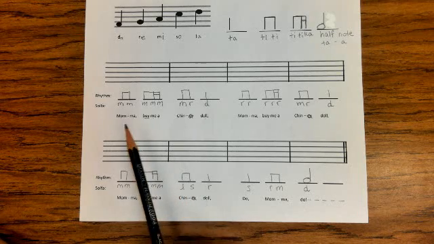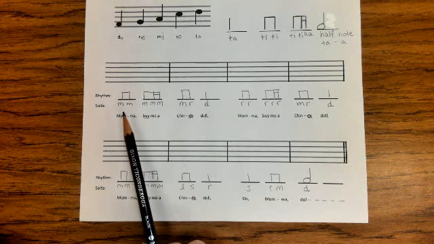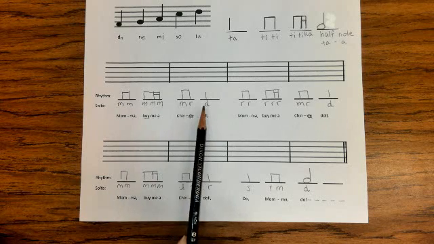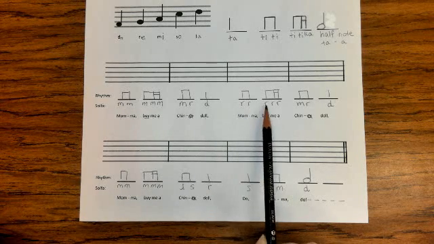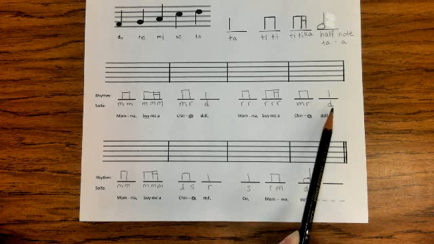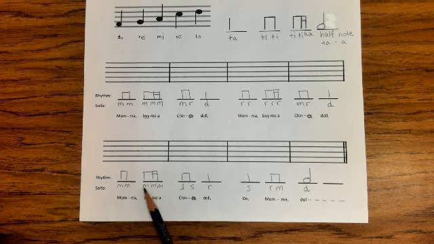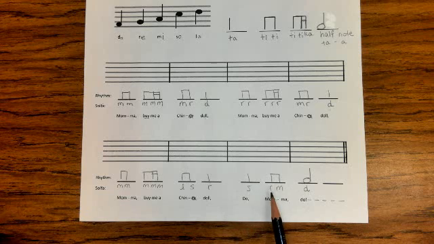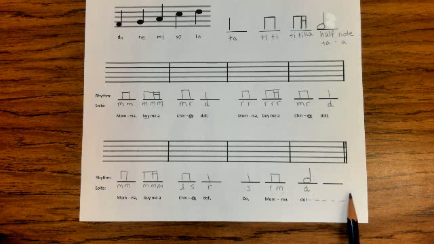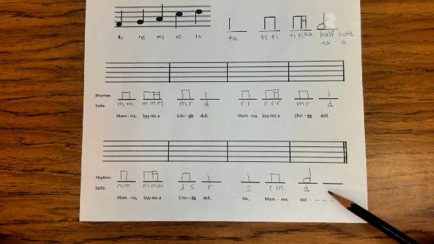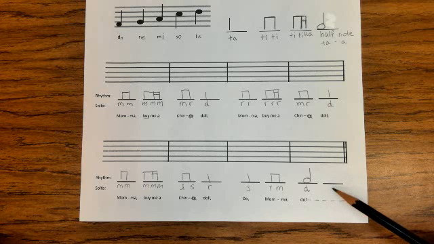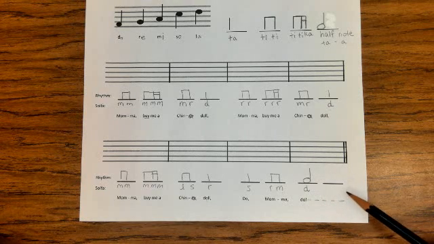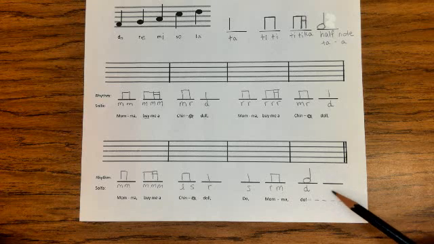So the solfege, just like the same solfege we've been singing this whole quarter: mi, mi, mi, mi, mi, mi, re, do, re, re, re, re, re, mi, re, do, mi, mi, mi, mi, mi, la, so, re, mi, do. Notice I didn't put anything here either because it's not a separate sound. It's the same sound that lasts for 2 beats. So this area stays blank.